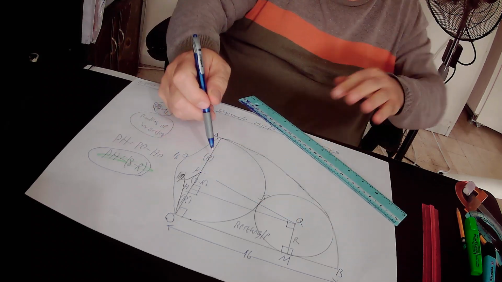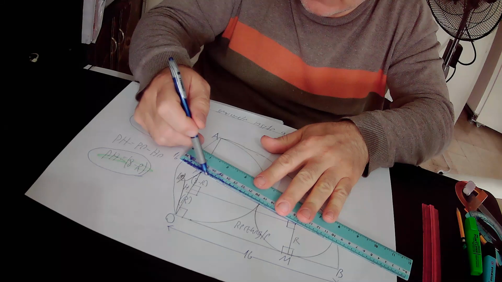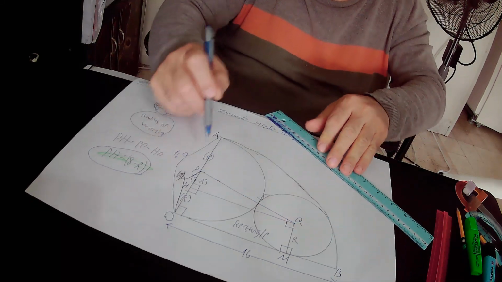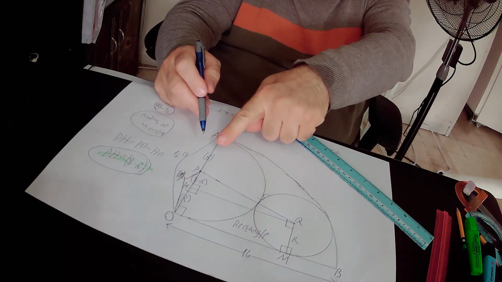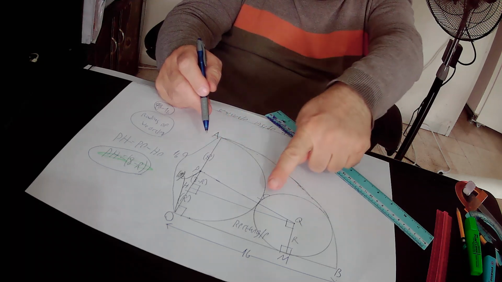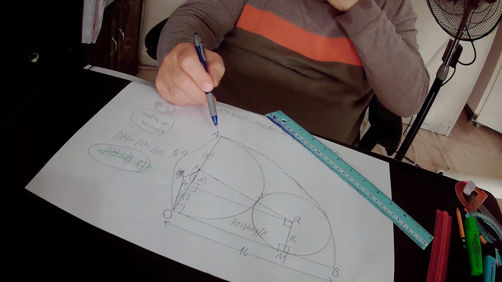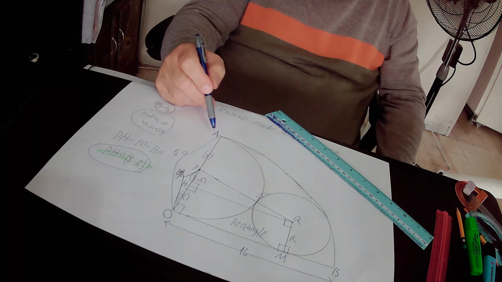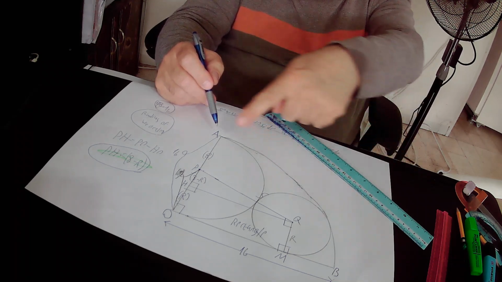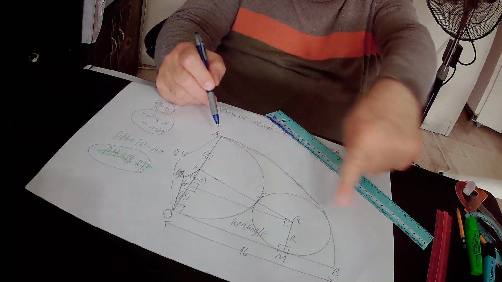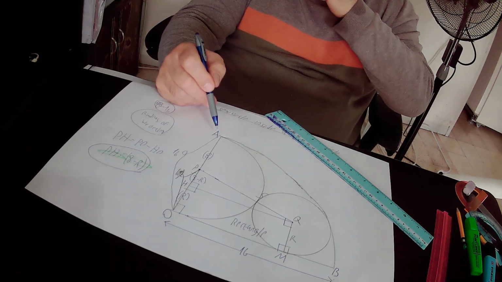Okay, you can see here that the straight line that connects their centers together, that is to say, the straight line PQ, passes through point S, that is their touching point. Therefore PQ is also a straight line, of course.